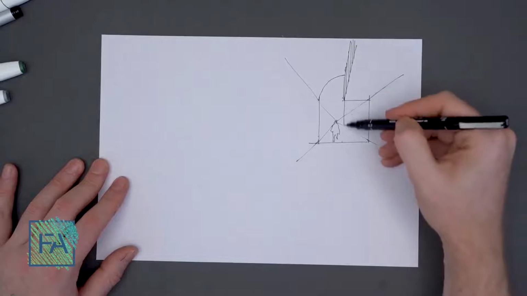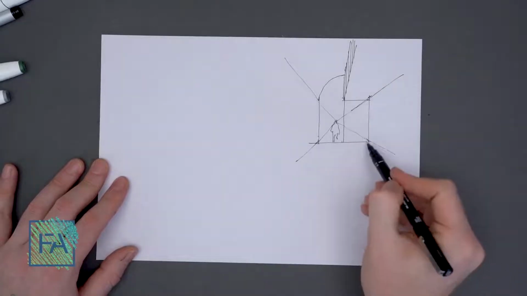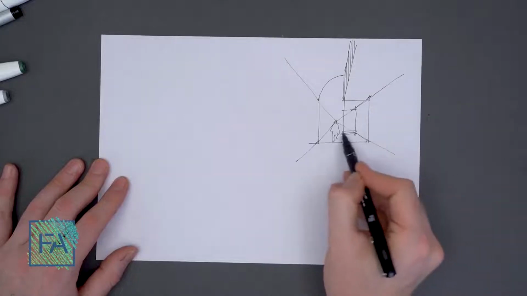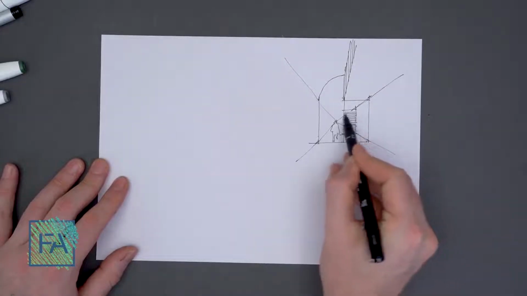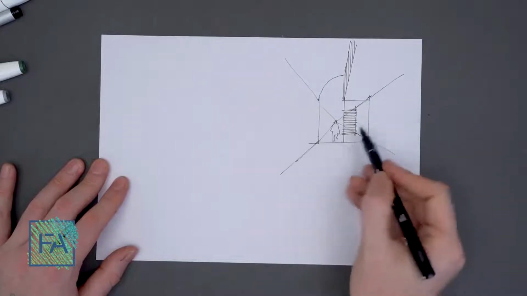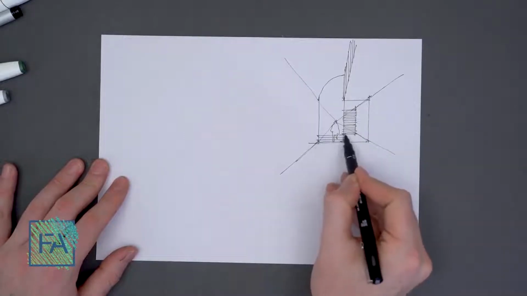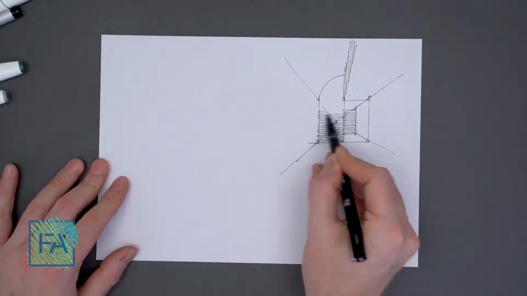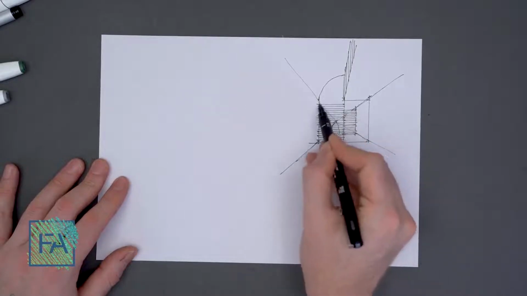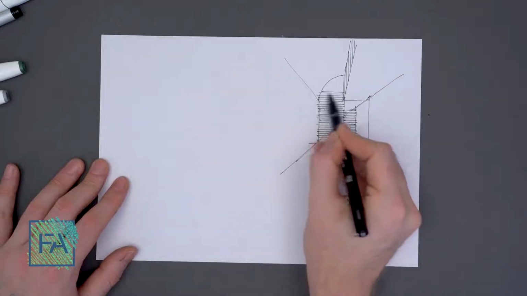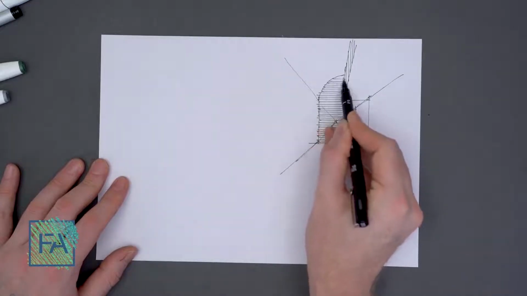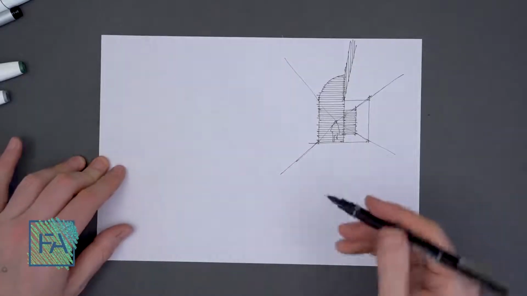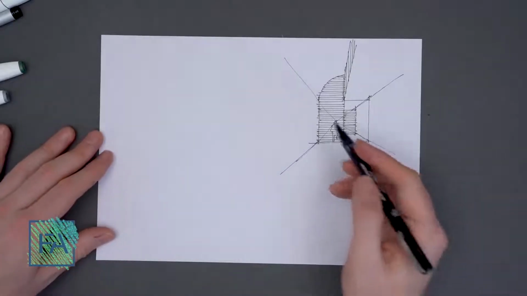I just need to add some detail here. Let's go inside a bit and separate some parts, hatch here, add some paintings, and make this into a complete perspective. Cross-section is very important in perspective. It can even form in our objects.